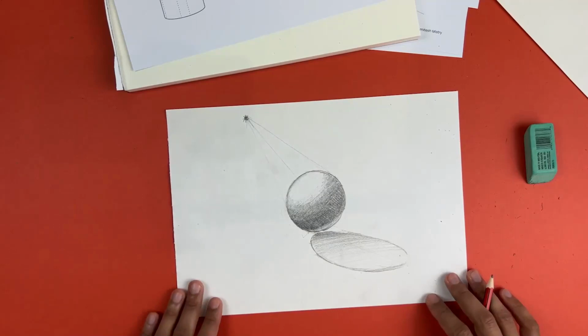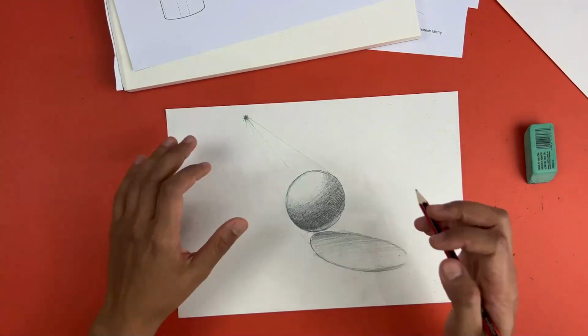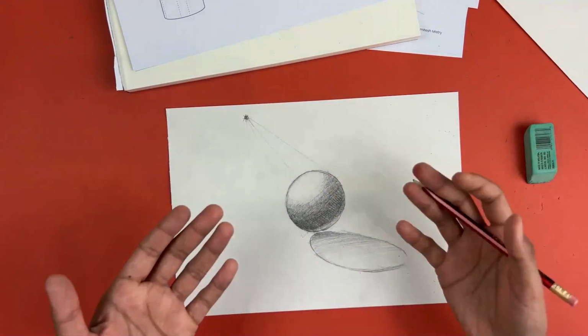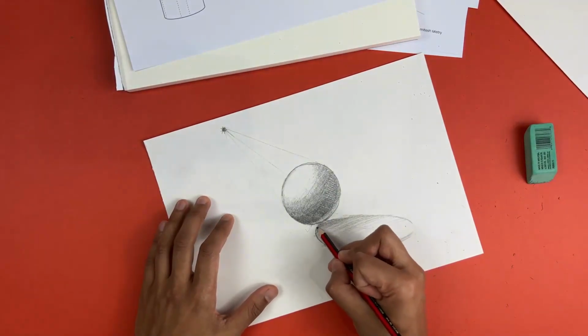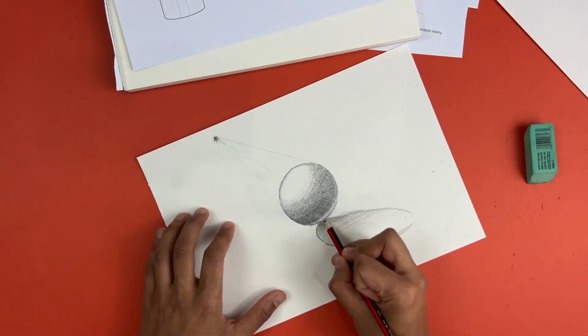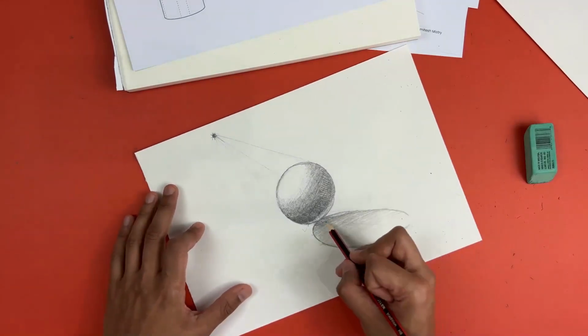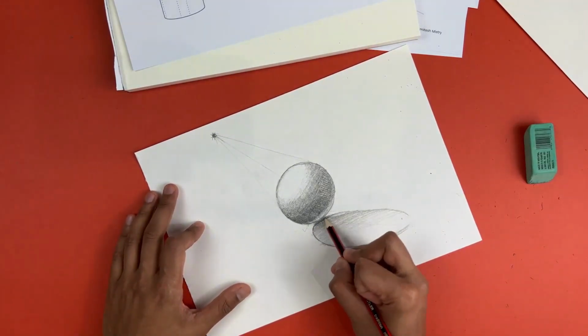So now we've got a base. What we want to do is go in and refine it slightly now. So you want to start building on this. We've got our shadow. We can add a bit more value to this. We can darken the values just to make it a bit more prominent.